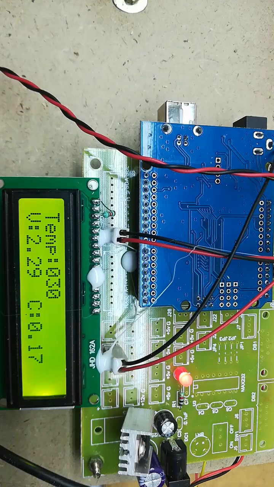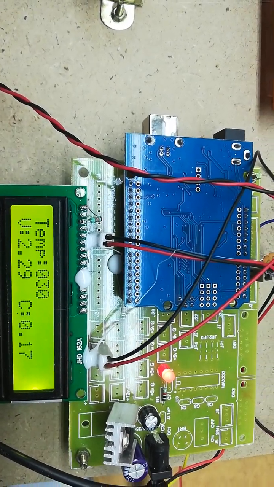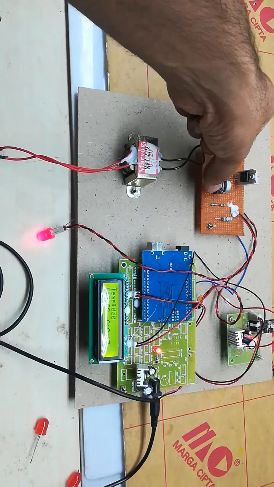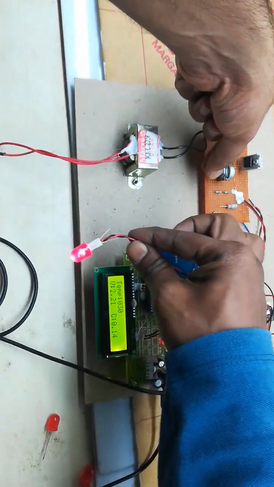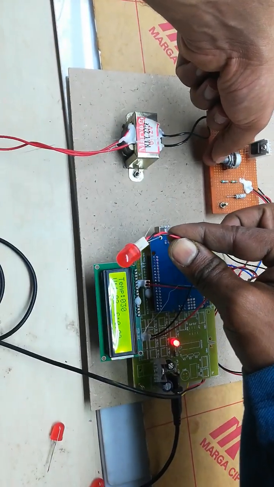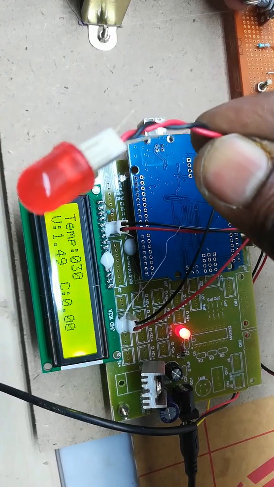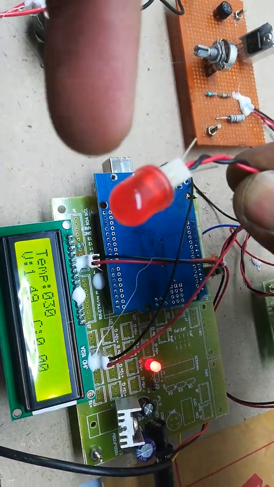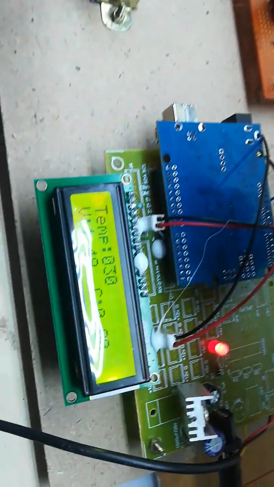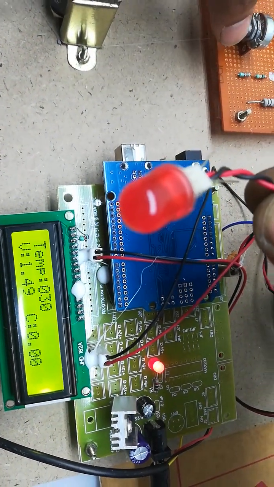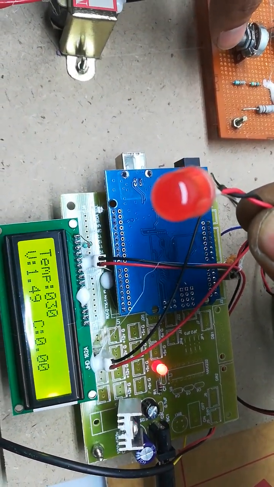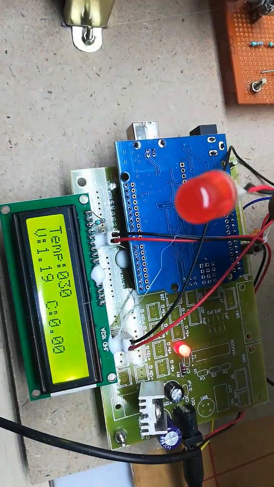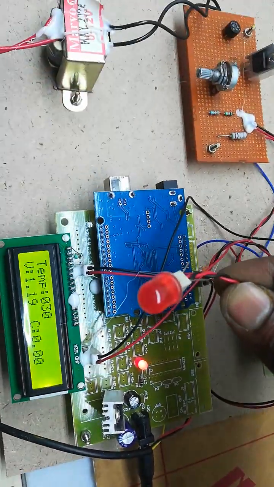Then on the display it shows temperature, voltage and current. Now it has some brightness. You can see I am rotating this potentiometer, and now the brightness is varying. When brightness is very low, almost no brightness, it internally still consumes some voltage. That's what it is showing, 1.1 volts. If I decrease, the minimum voltage is 1.19, but there is no current.